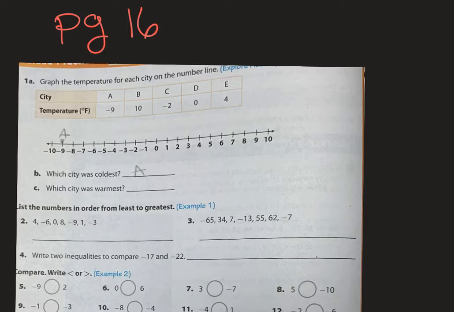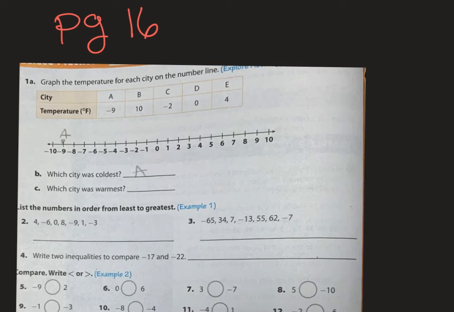So on your guided practice on page 16, the first set of directions say to graph the temperature for each city on the number line. So Summer already did A for us, okay? And she did it perfectly. You draw on the line and then you label it. Okay? And then B is where? Way over at 10, right?